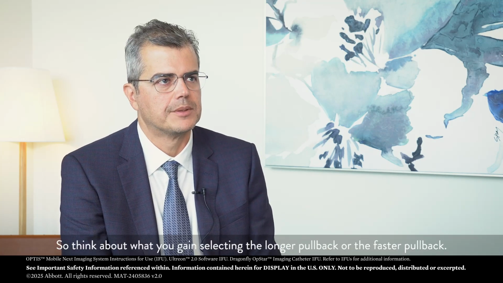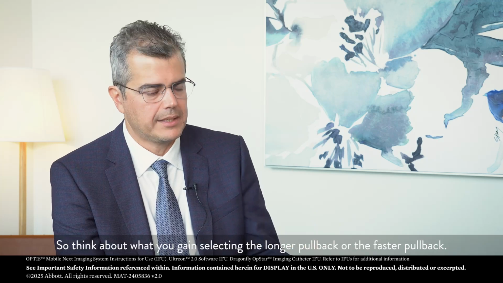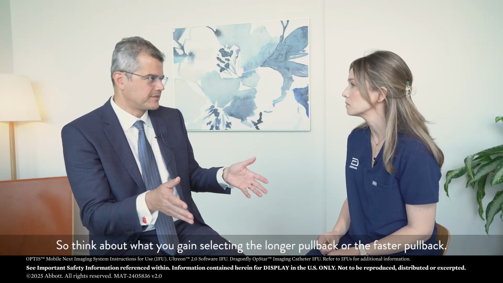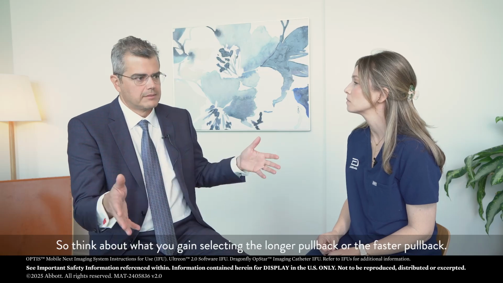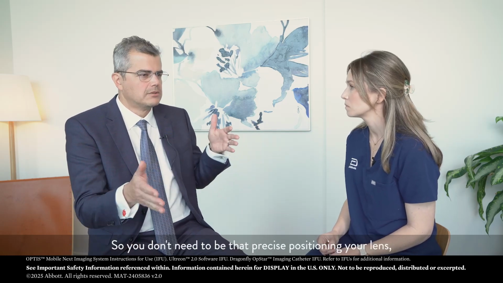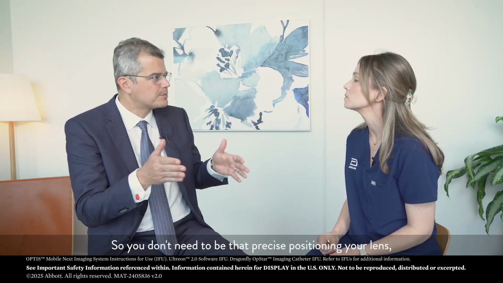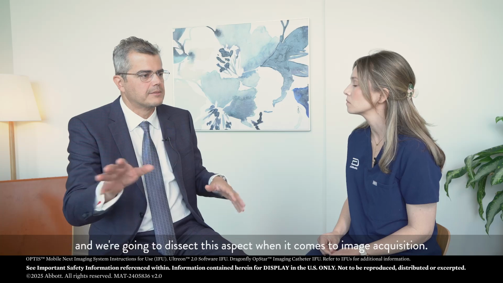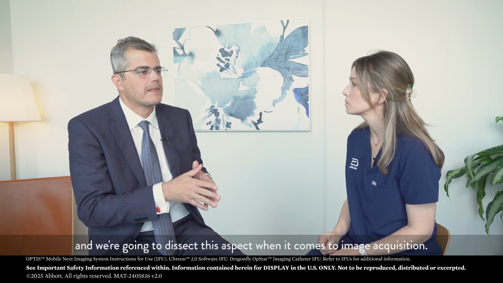So think about what you gain selecting the longer pullback or the faster pullback. Obviously you gain longer scan, so you don't need to be that precise positioning your lens, and we're going to dissect this aspect when it comes to image acquisition.